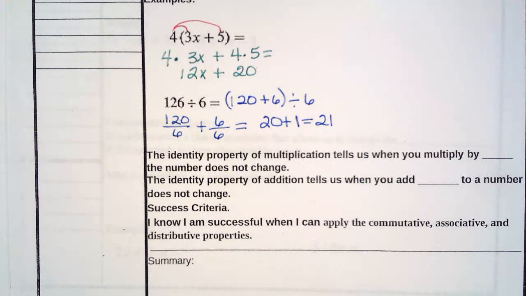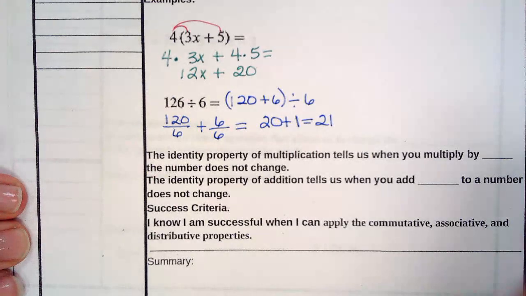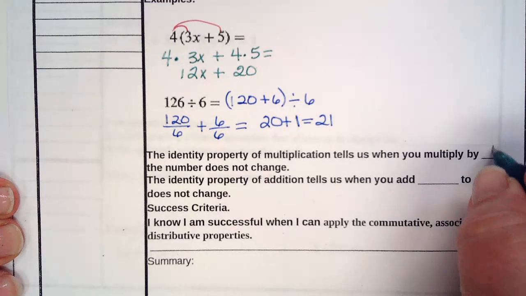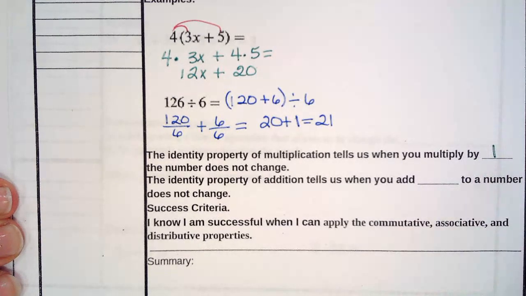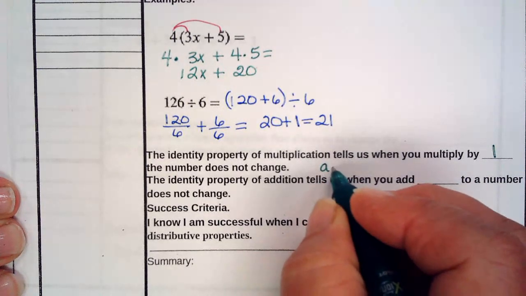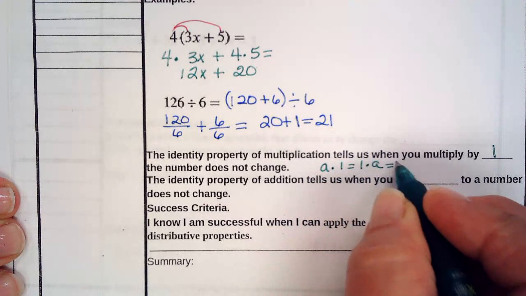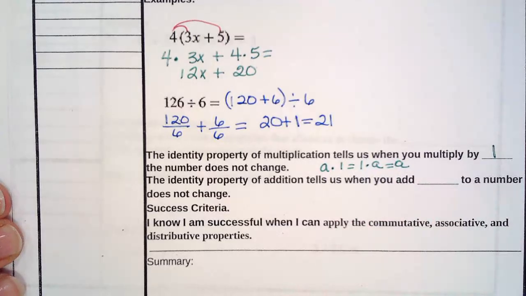It doesn't change the number when you multiply by this number. For the identity property of multiplication, we're talking about 1. 1 times any number gives you the number back. So 1 times a equals a times 1, which equals a.